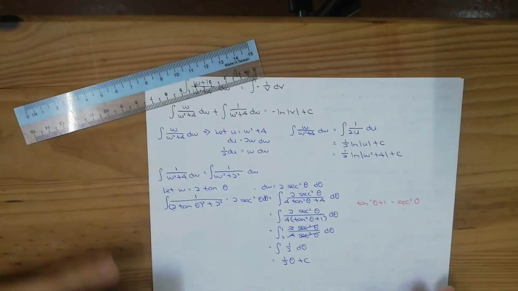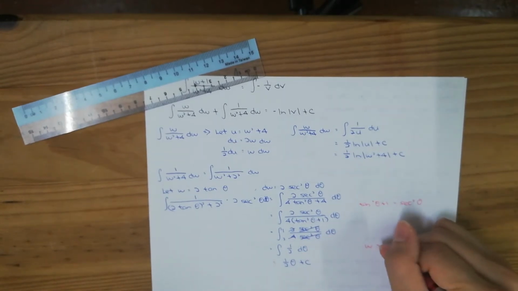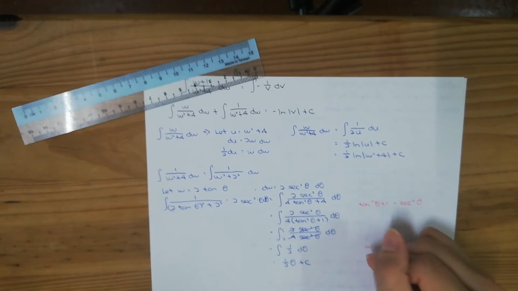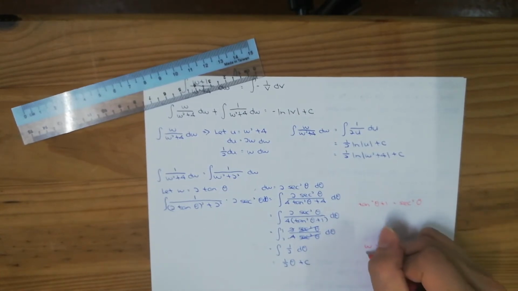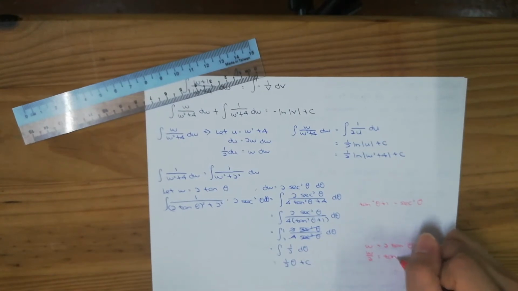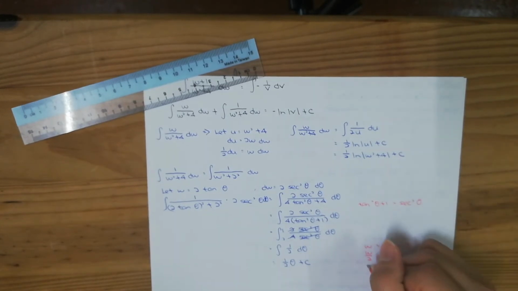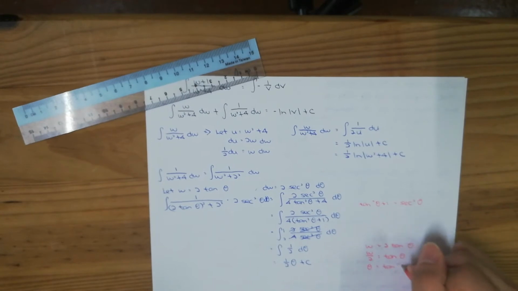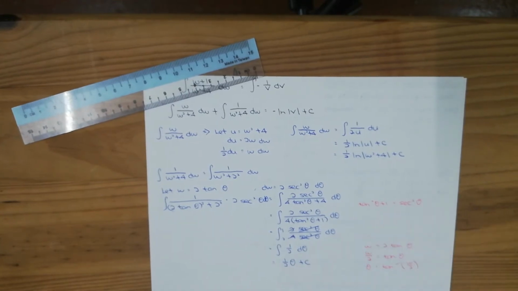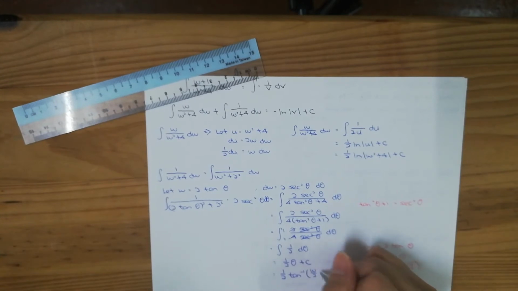So now we need to substitute our theta back into W. So we have W is equals to 2 tangent theta. In order to find the theta, we shift all the unuseful one to the side that we don't want. So for this one, we get inverse of tangent W over 2. So substitute it inside, we get 1 over 2 inverse tangent W over 2 plus C.